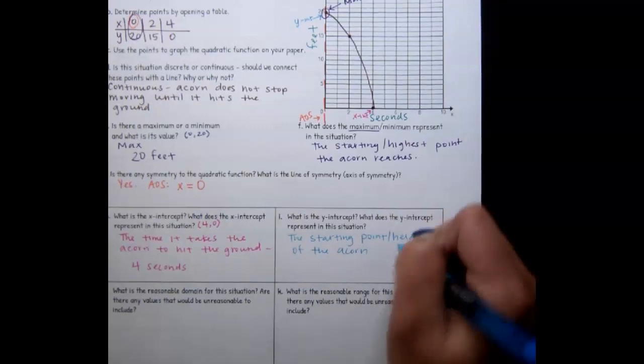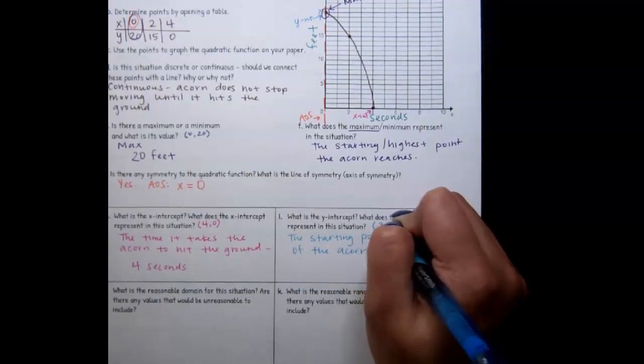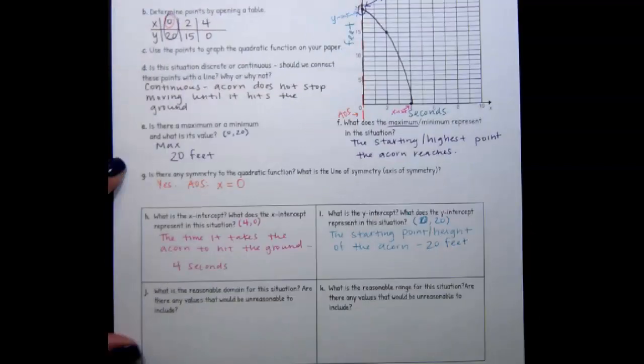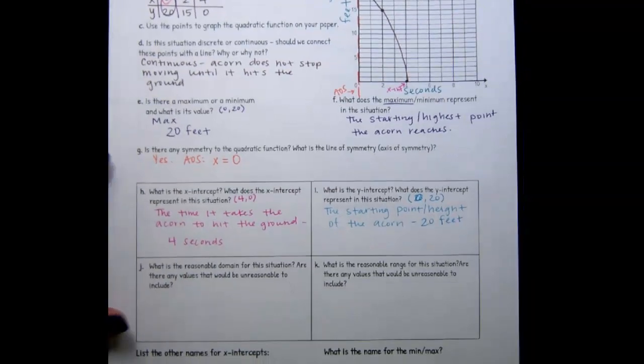That was, my ordered pair is 0, 20. So it is 20 feet. They tell us it starts 20 feet above the ground. So what is the reasonable domain for this situation? And are there any values that would be unreasonable to include?